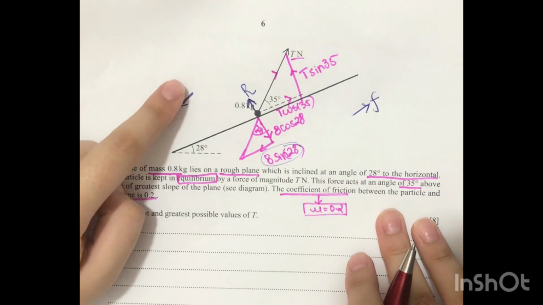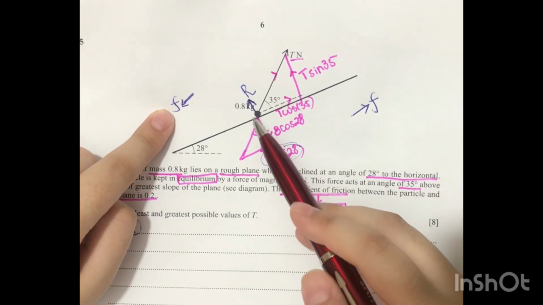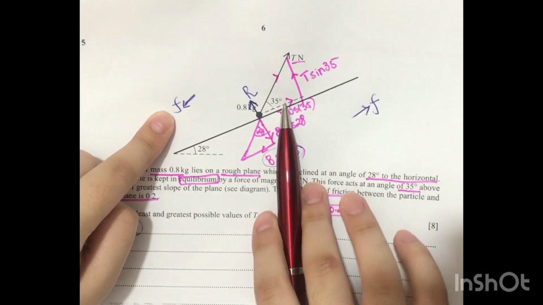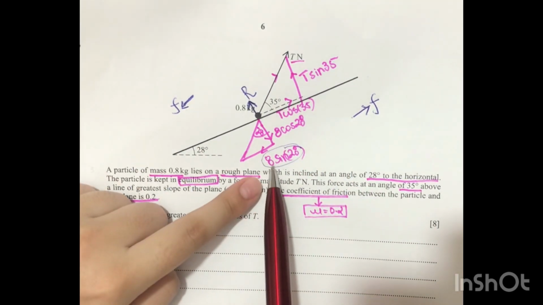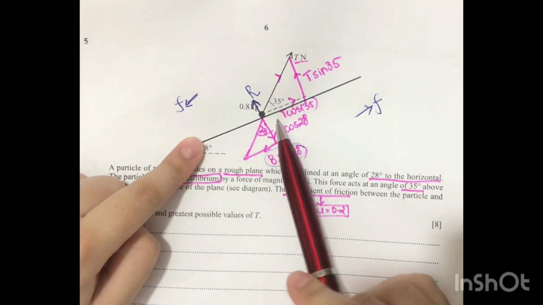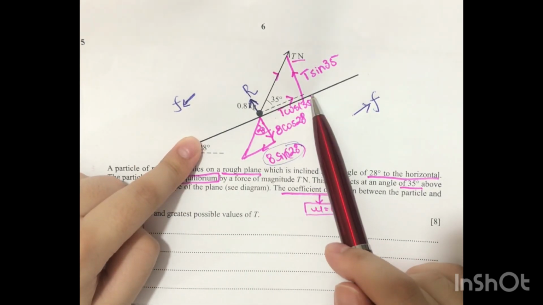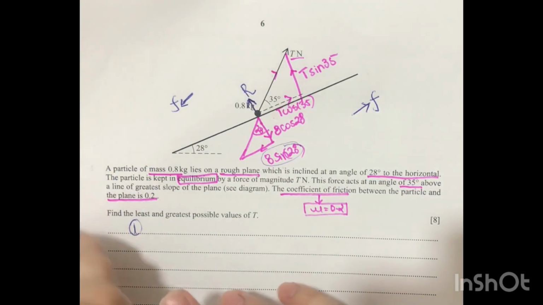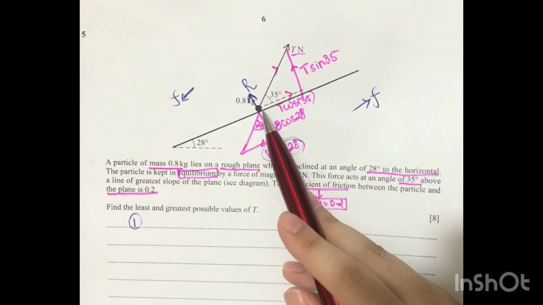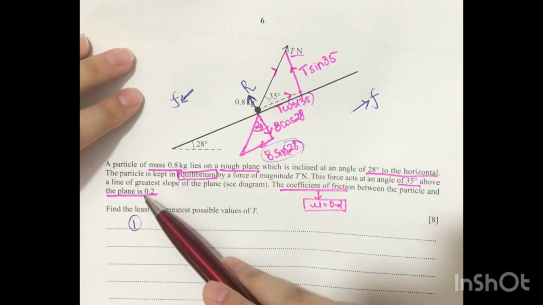That means that if friction is acting downwards, the particle is about to move upwards. In another scenario, if the friction is acting upwards, that means that the particle is about to move downwards.